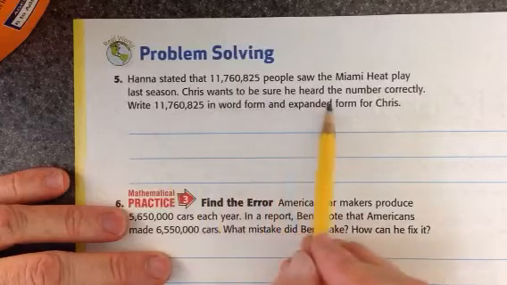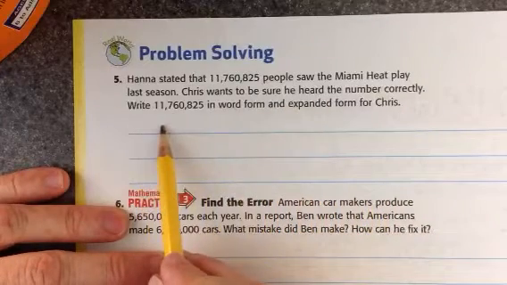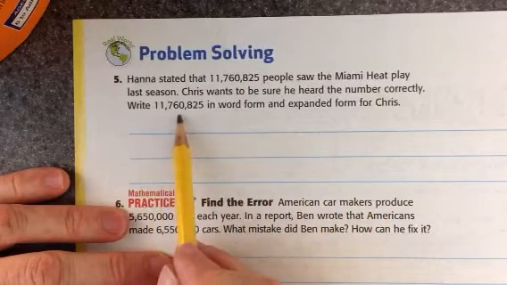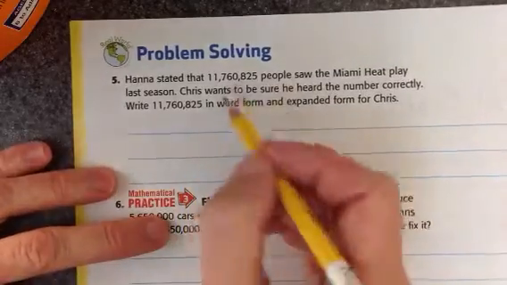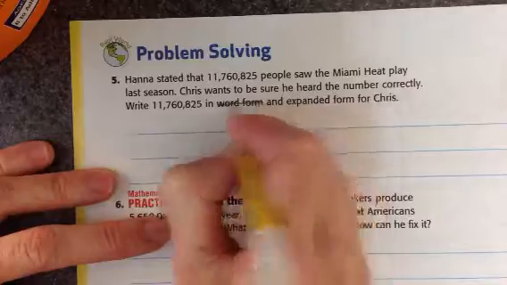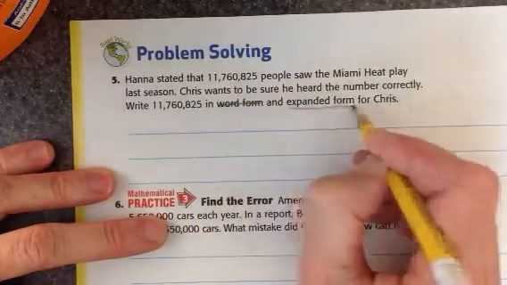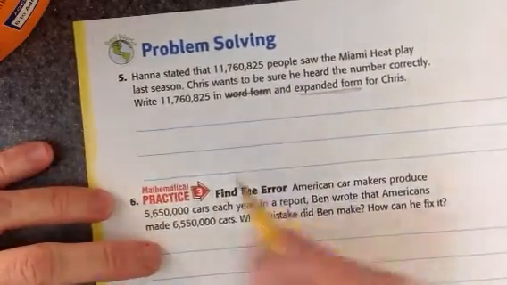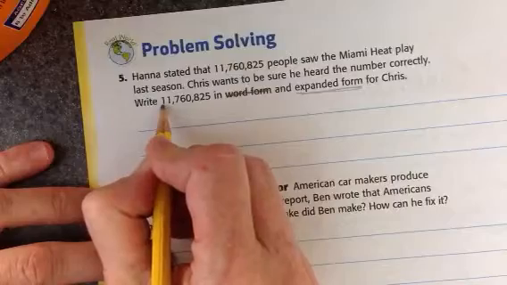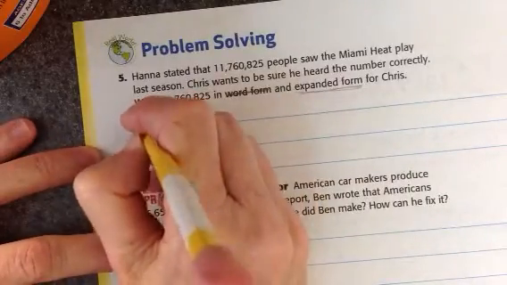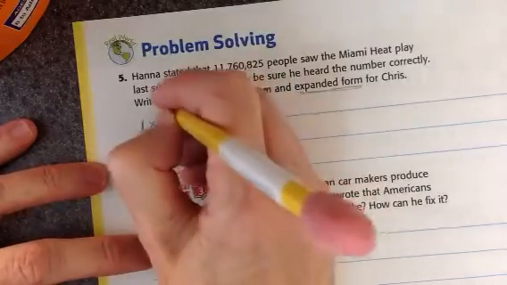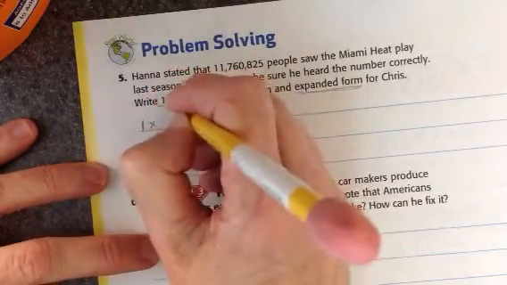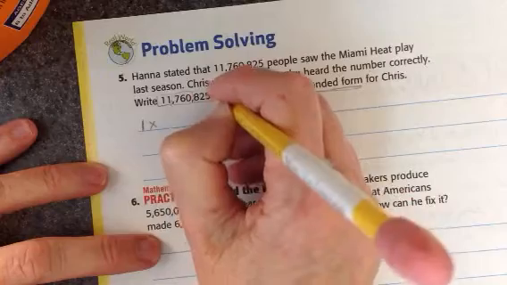Chris wants to be sure he heard the number correctly. Write 11,760,825 in word form and expanded form. So this time we're going to cross out word form, and we're only going to do expanded form. When we do expanded form, we write down the digit first. So I'll write down a 1, and then I'm going to times by the place it's in. I know this is the millions period, the thousands period, and the ones period.